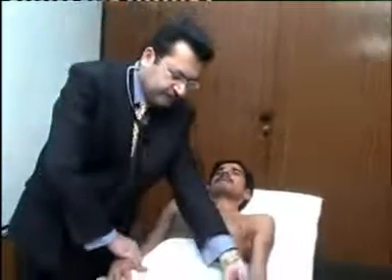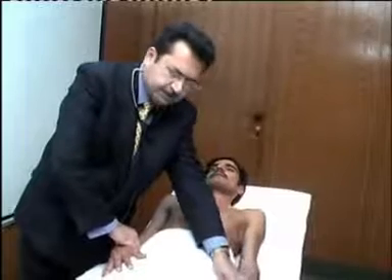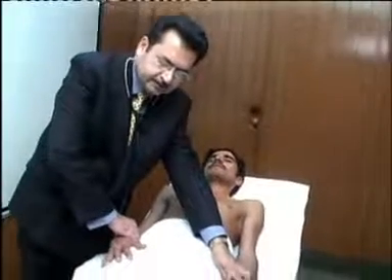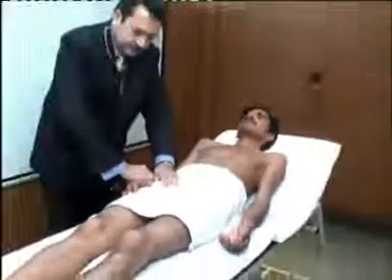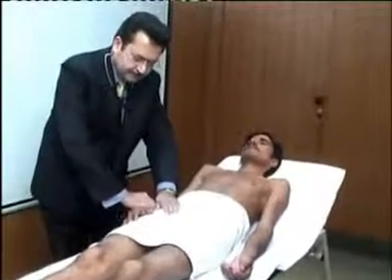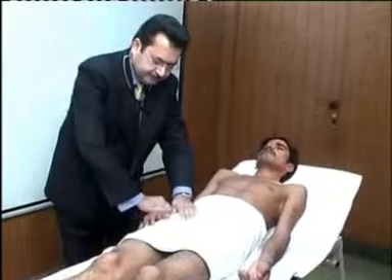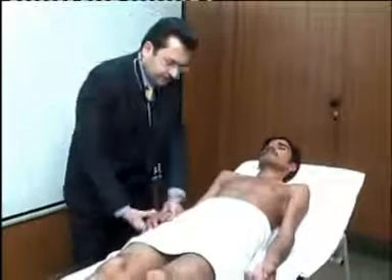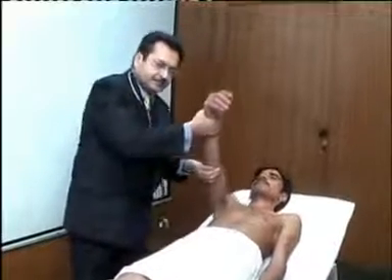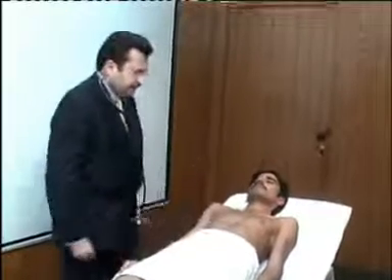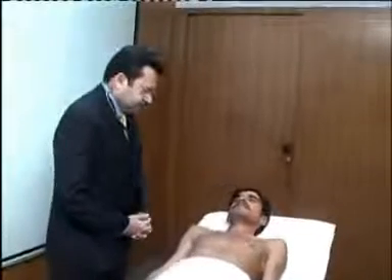We compare both the pulses, and we can check for radiofemoral delay. And if the need arises, we look for any collapsing or water hammer pulse, like that. And then we come to the chest.